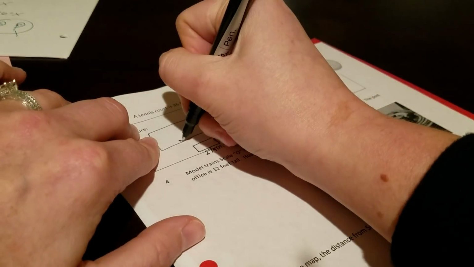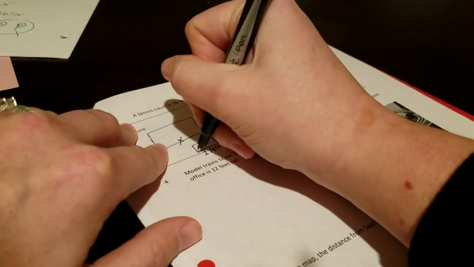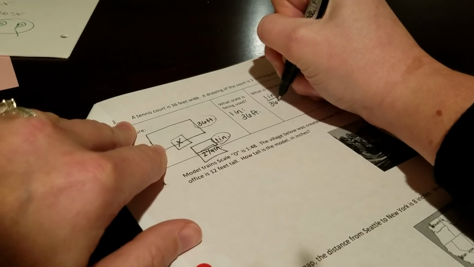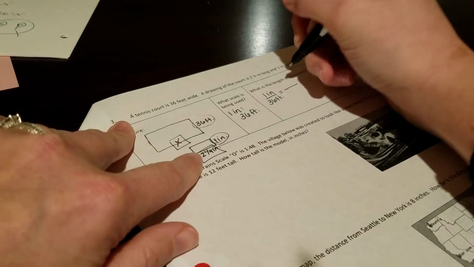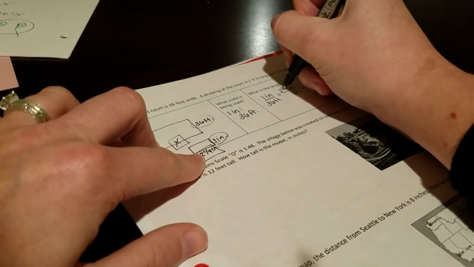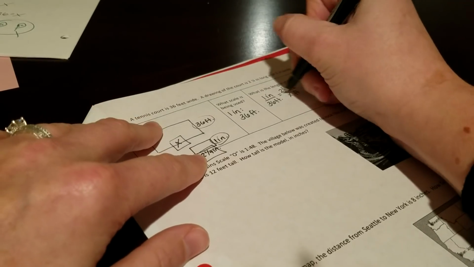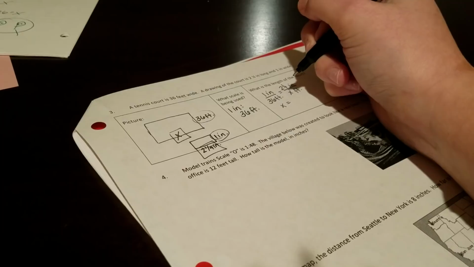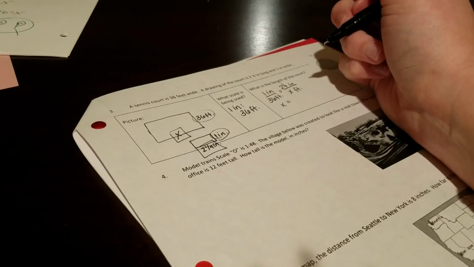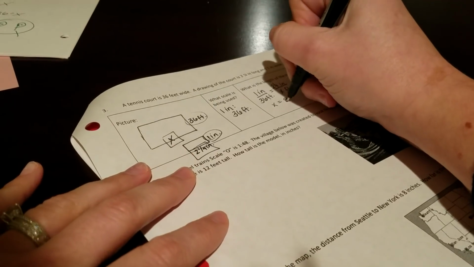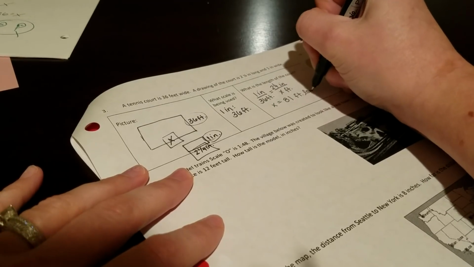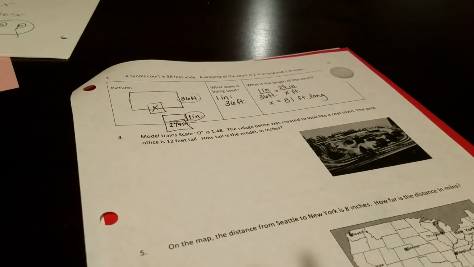So if we need to find the length of the real court, x, 1 inch to 36 feet equals inches over feet. Inches we have, x feet is what we're trying to find. So x equals 36 times 2 1/4. It's going to give me 81. So it's going to be 81 feet long in real life.